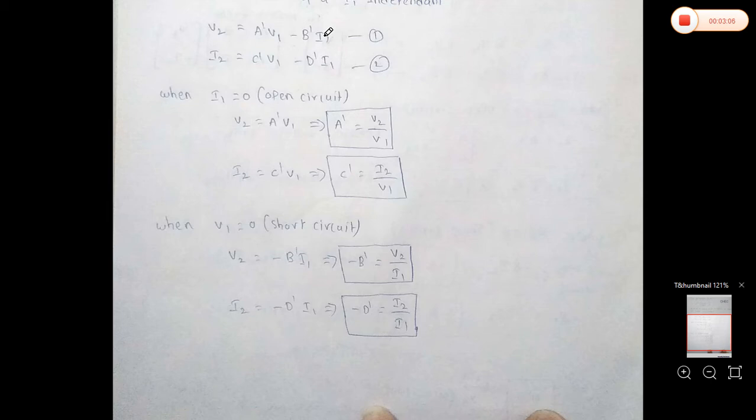In the next case, v1 equals 0, right? When v1 equals 0, equations 1 and 2 become v2 equal to minus b dash i1, and i2 equal to minus d dash i1, because v1 equals 0. Voltage 0 means that it is short circuited. The equations become like this.